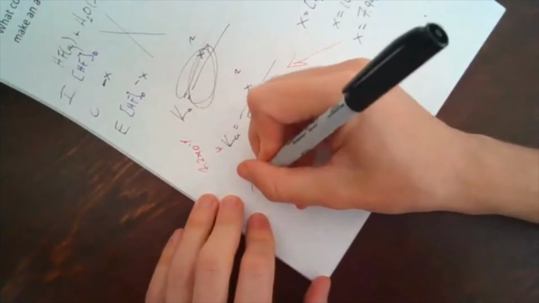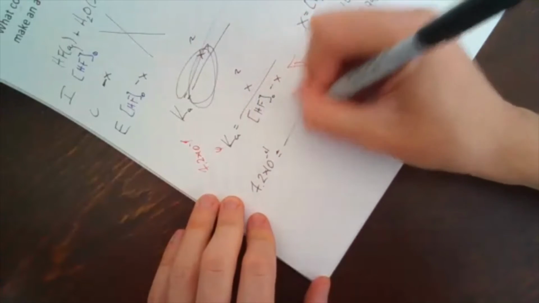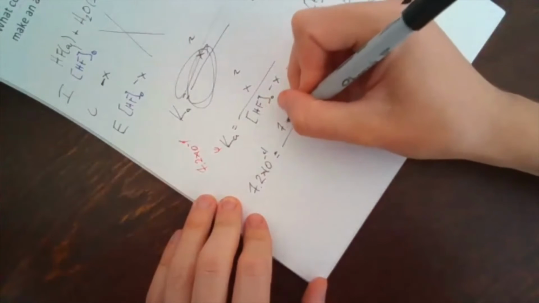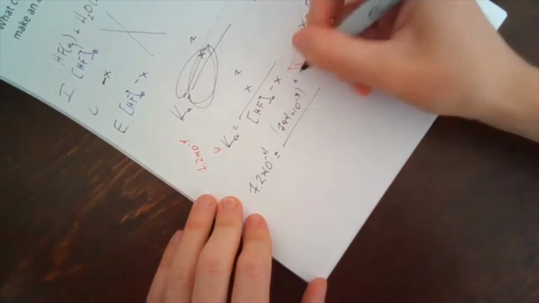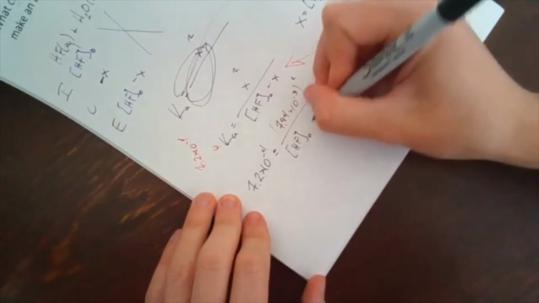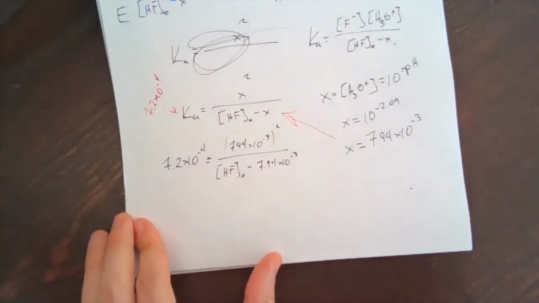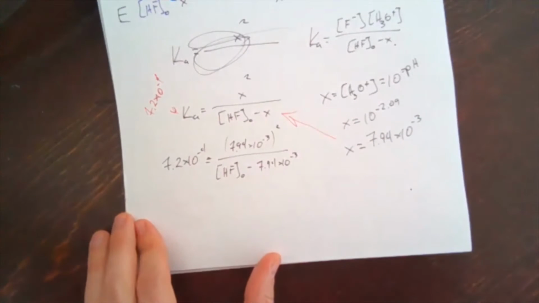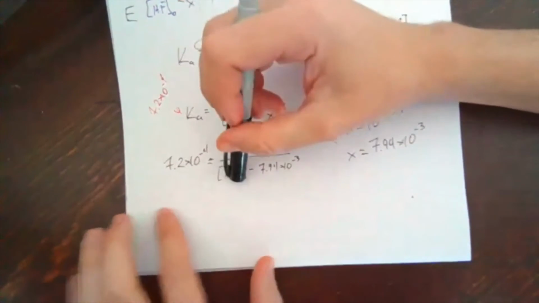So if I plug them all in, I get 7.2 times 10 to the negative 4 is equal to 7.94 times 10 to the negative 3rd, and that is squared. We don't want to forget that square up there. Over the concentration of HF initial, which I don't know, minus 7.94 times 10 to the negative 3rd. And so this just becomes a process of solving for this variable.